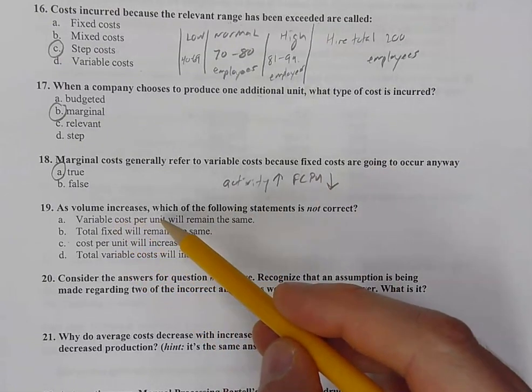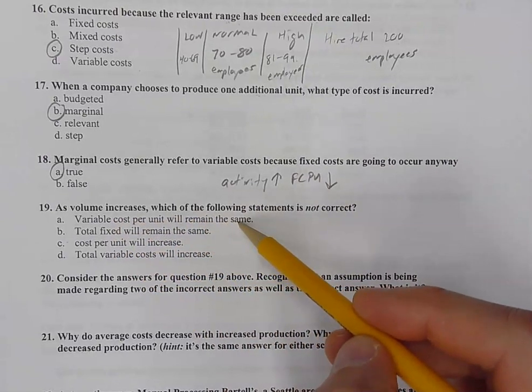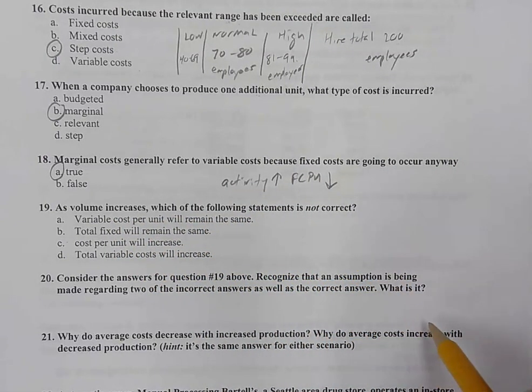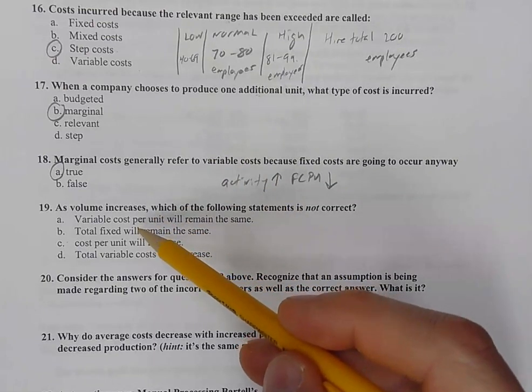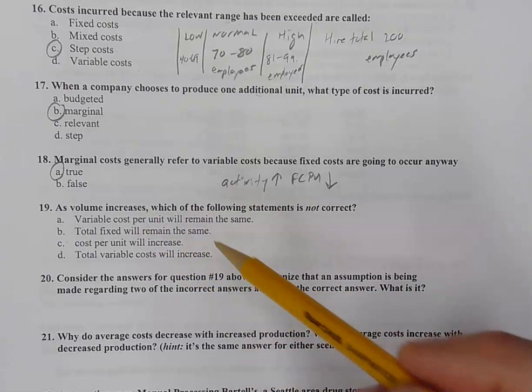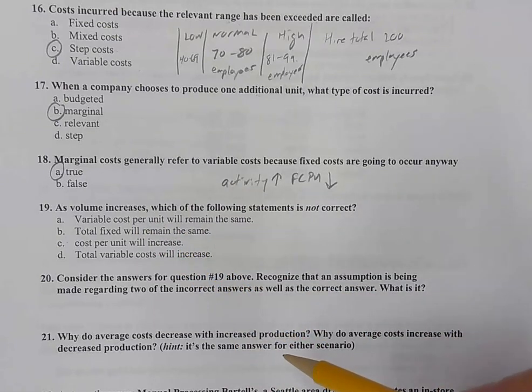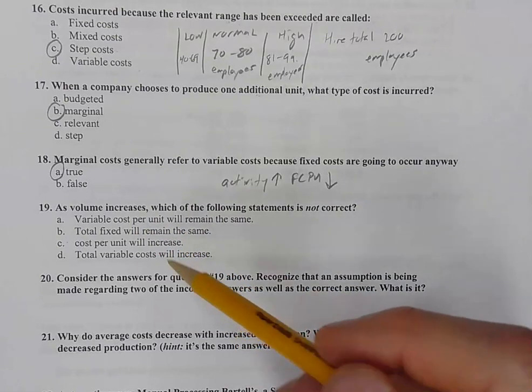Variable cost per unit will remain the same. Under normal circumstances, this is a true statement. So if you recall from previous videos, we said that with variable cost, the per unit amount stays the same, but the total amount is what changes as we increase production. So A is not going to be right.